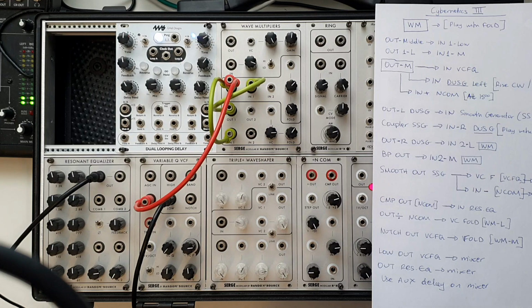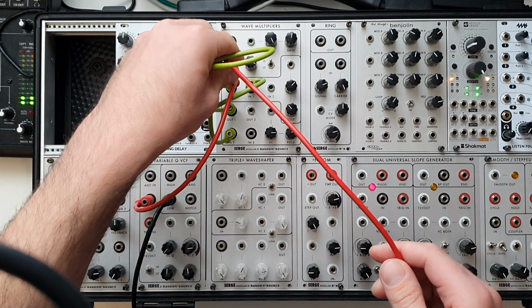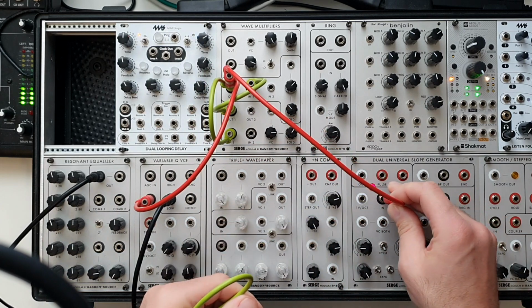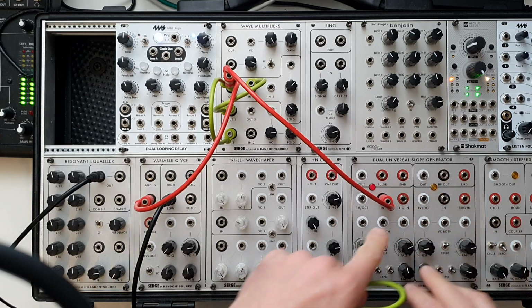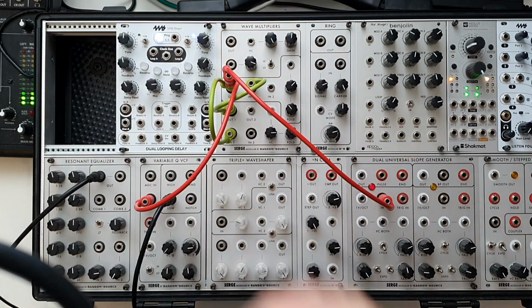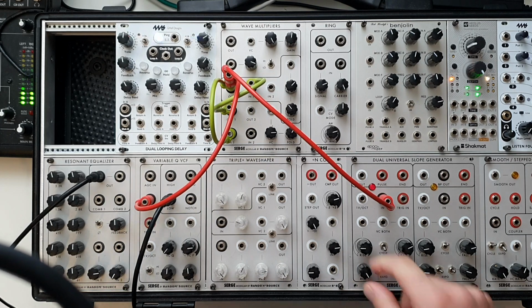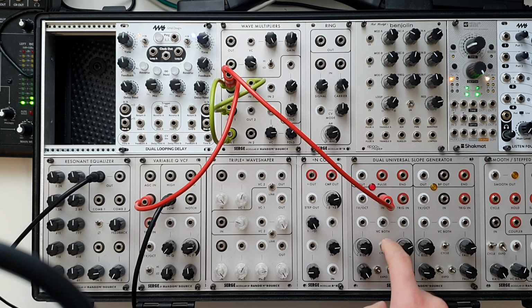Another very important thing about this patch is that I need to send the outputs of the wave multiplier also into the input of the slope generator, because we want to create an envelope following the sounds that are coming out of the feedback patch here. And this is important: the rise needs to be completely clockwise and the fall somewhere in the middle, and it should be cycling.